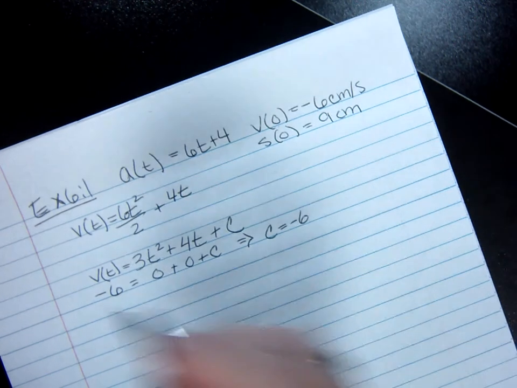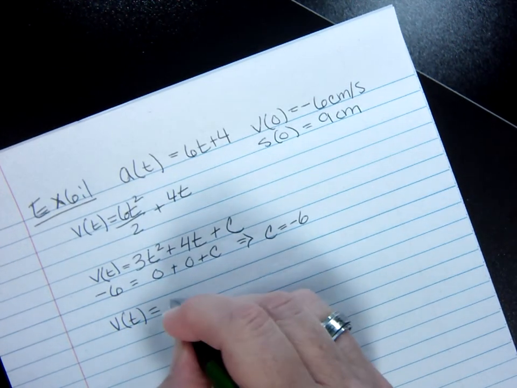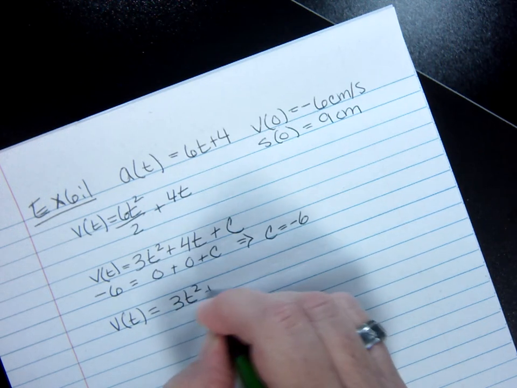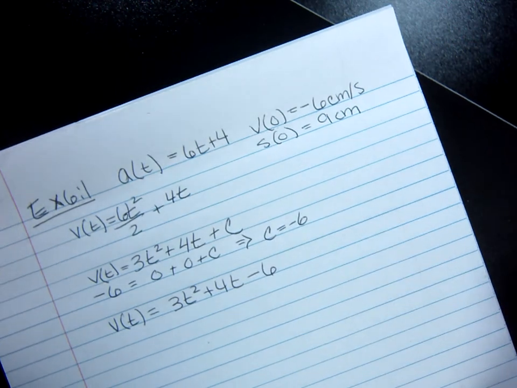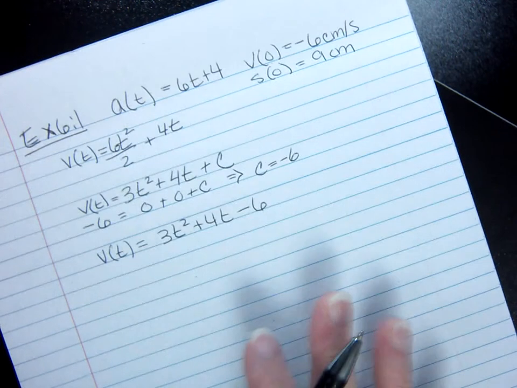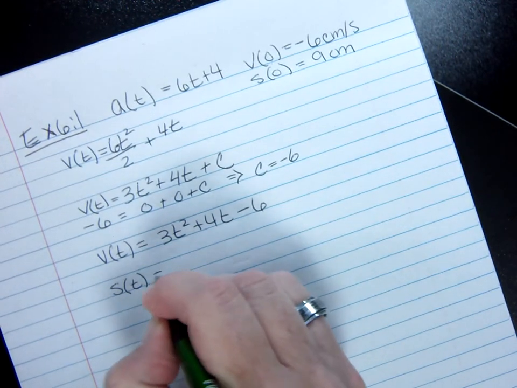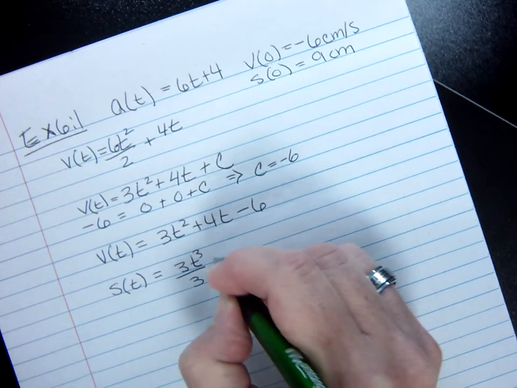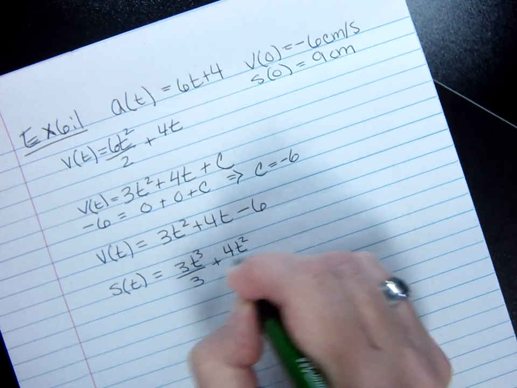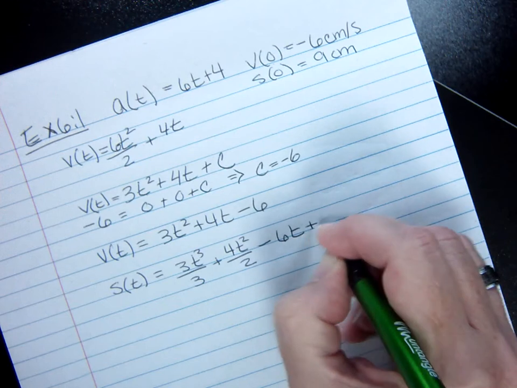So now I can finish my velocity function. And I need to do it one more time in order to get my position function. So I can solve for my s of t, 3t cubed over 3 plus 4t squared over 2 minus 6t, and again I have a c value.